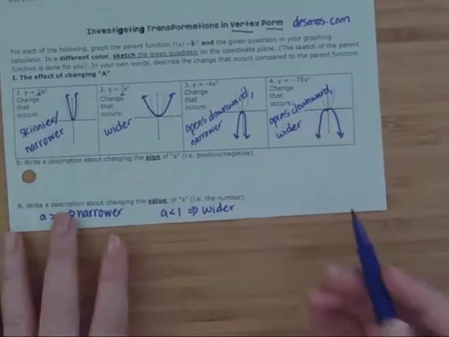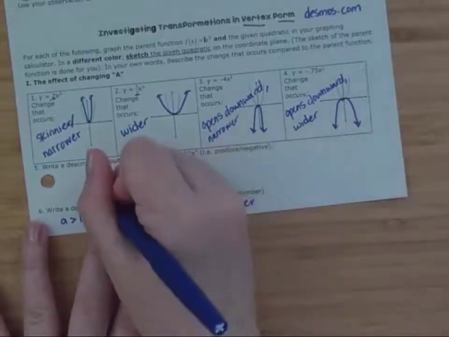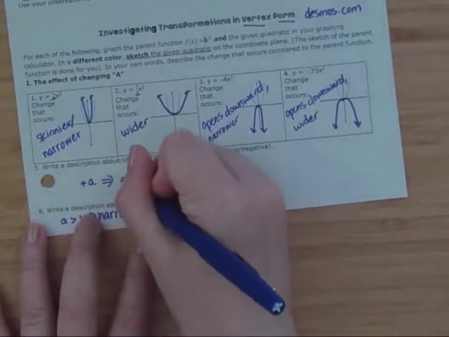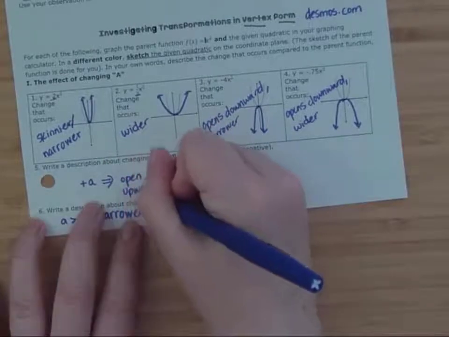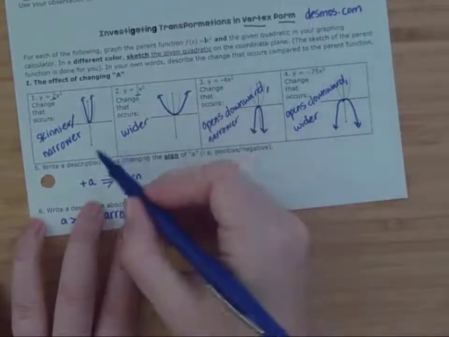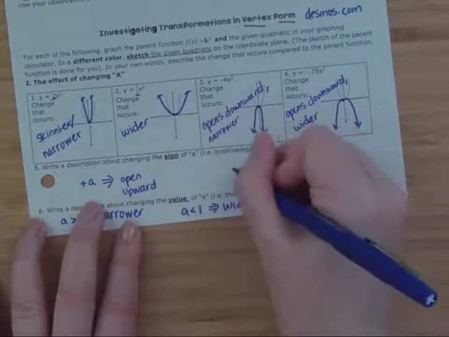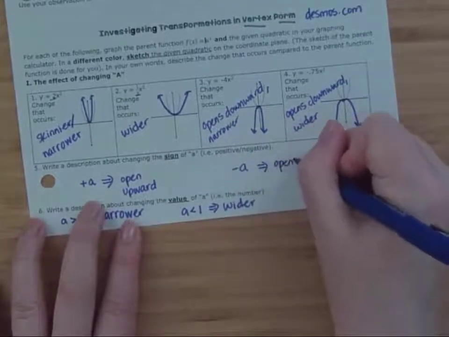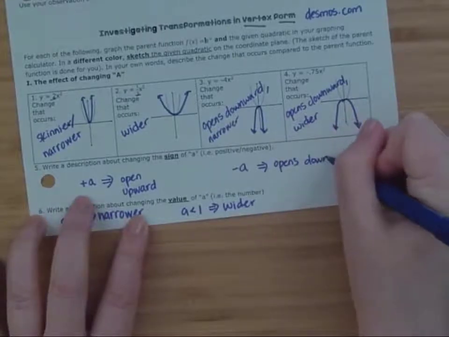So what happens when a is negative? When a is positive, our quadratic will open upward, like in our first two examples. And when we have a negative a, our quadratic opens downward.